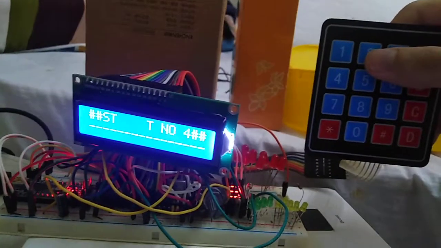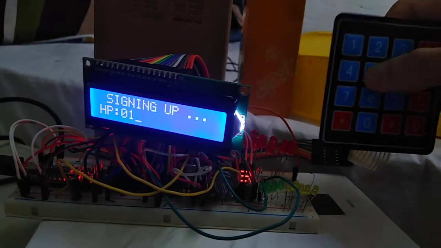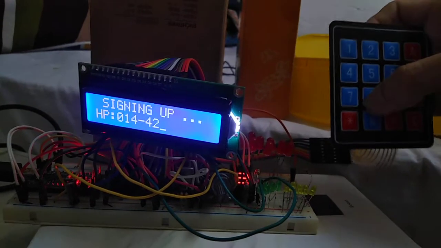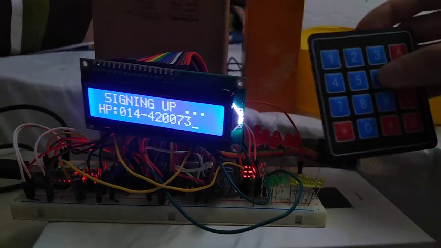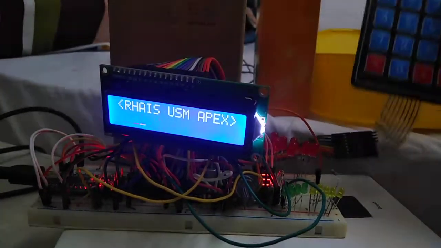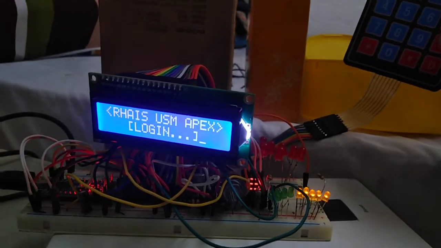Then the fourth register. So this is the student number 4, position 4 already. So it can still allow 2 more users to register. So signing up. So maybe signing up 4200 736 6. Enter. And then this one is for the fourth person already. Welcome. So logging in again.